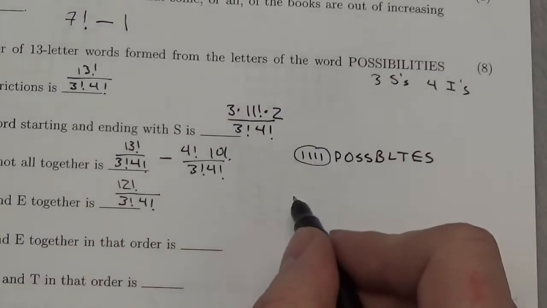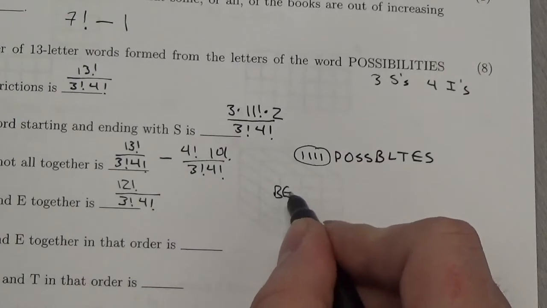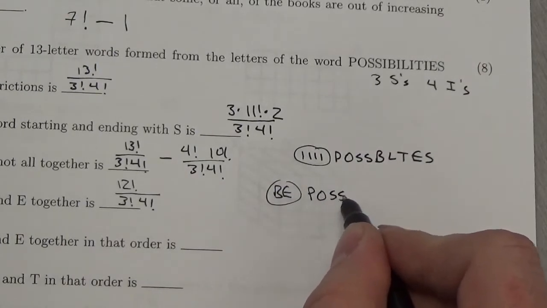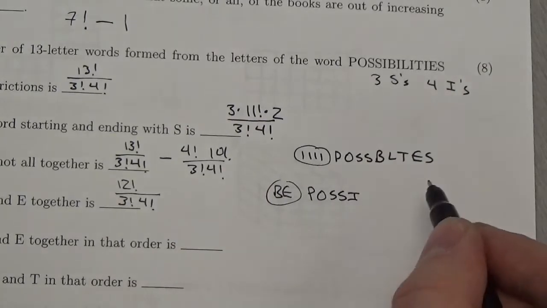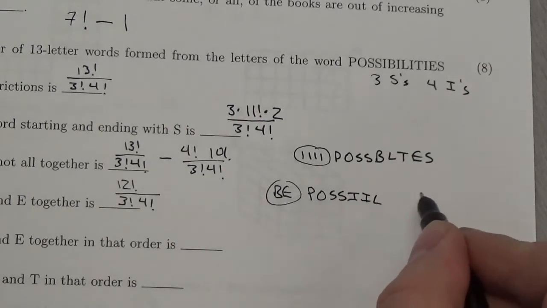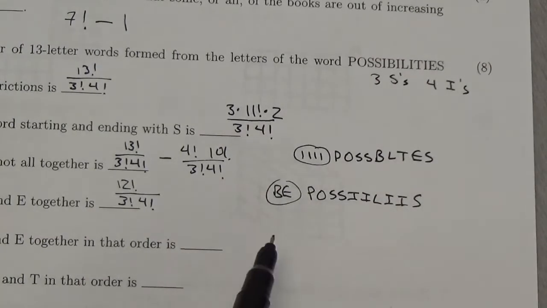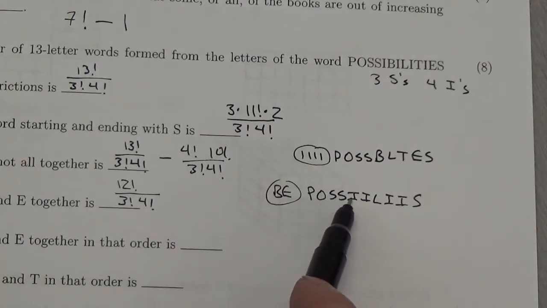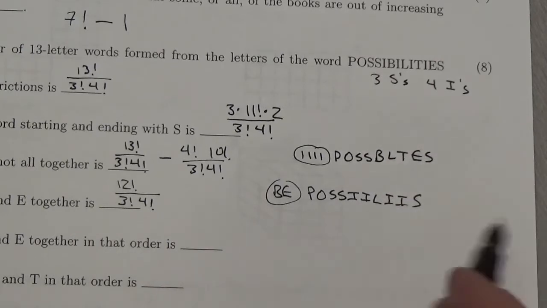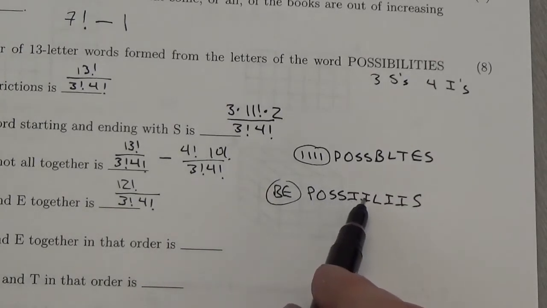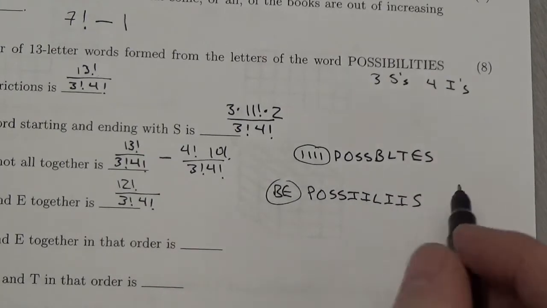So if you just want to see that, if you have the B and the E together, then it's going to be P, O, S, S, I, B, already got that, I, L, T, I, E, S. So then we've got 1, 2, 3, 4, 5, 6, 7, 8, 9, 10, 11. Oops, am I missing something? Oh, I'm sorry. 1, 2, 3, 4, 5, 6, 7, 8, 9, 10, 11. No, I am missing something.